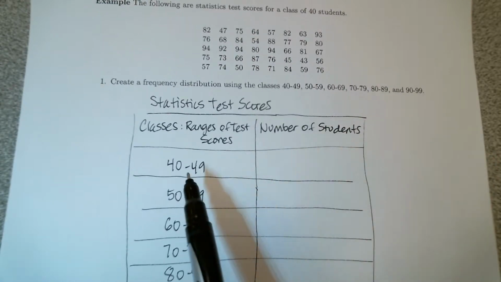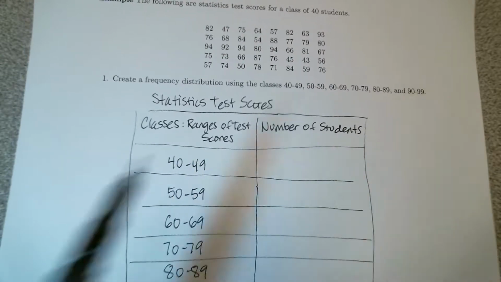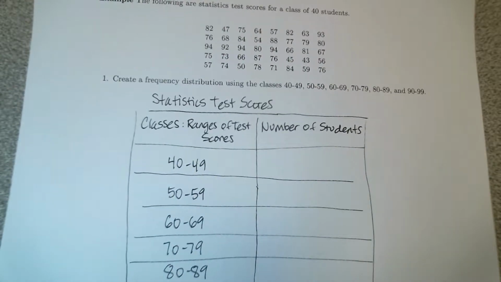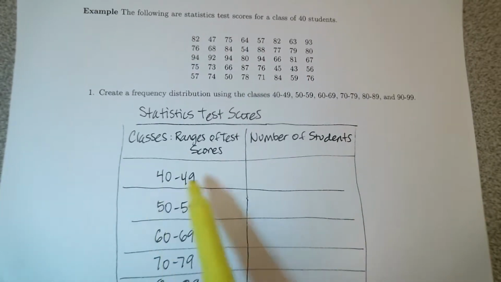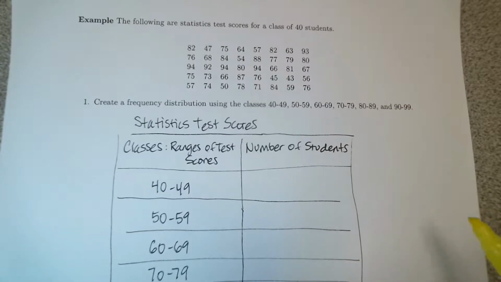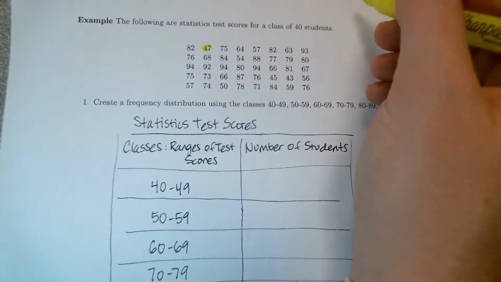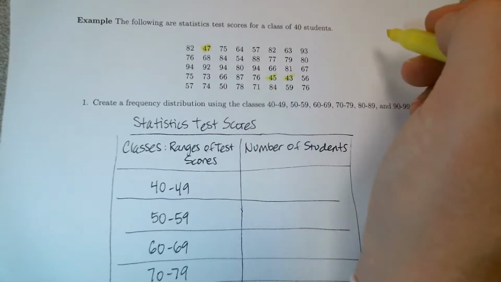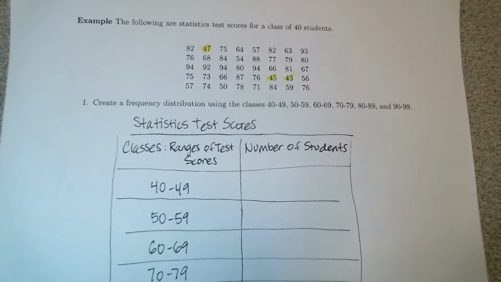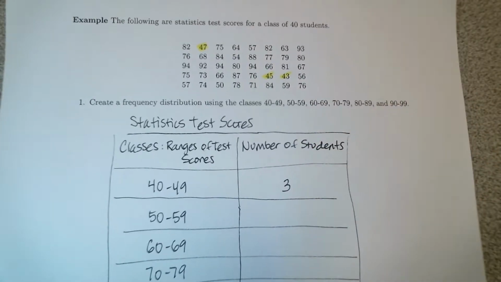So all I'm going to do is flag all of my test scores in this class, and maybe highlight them in yellow, and I'm going to count how many test scores are between 40 and 49. So 1, 2, 3, only 3. Only 3 test scores between 40 and 49. So I can record that here.